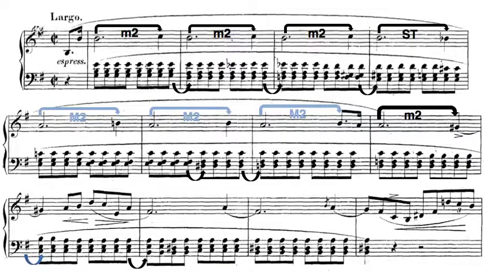The key signature indicates a major or minor key that utilizes one sharp, F sharp, and that can be either G major or E minor. These are relative keys. In this case, we're dealing with E minor.